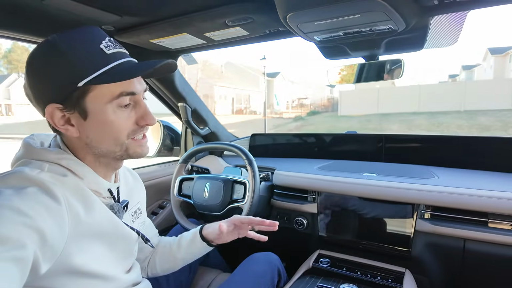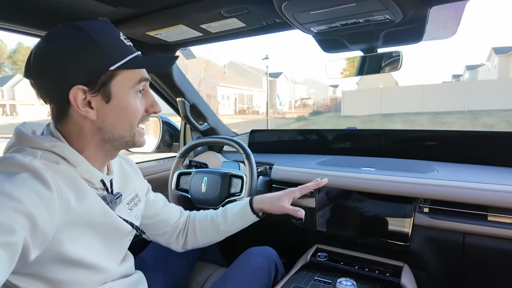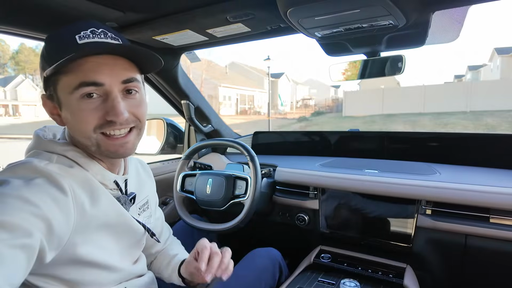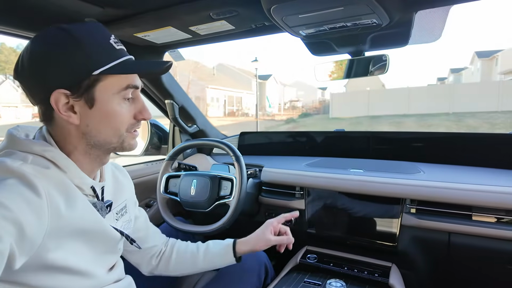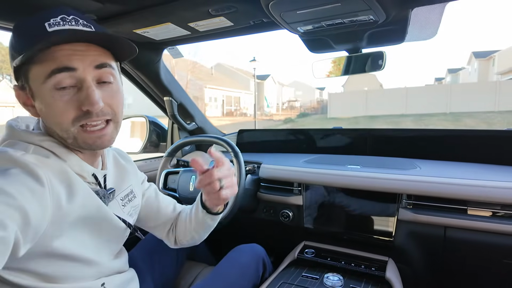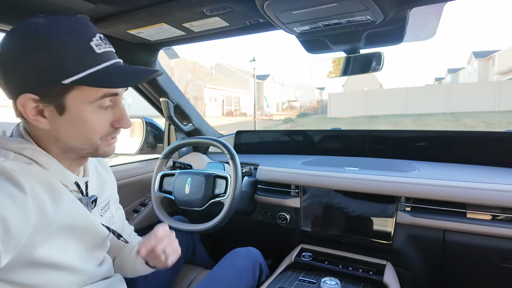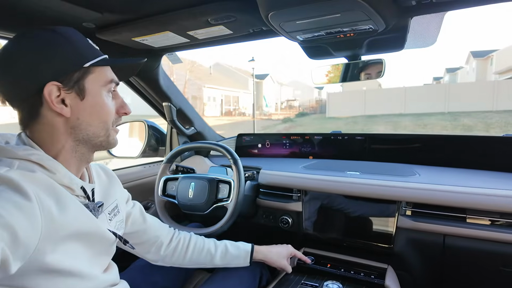In today's video we are sitting in the all-new Lincoln Navigator and we're going to take a look at the multimedia screen and screens that you get in this car. We have a 48-inch wraparound display up on the dash as well as an 11.1-inch display down here, and the rear passenger even has a small screen. So with that said, let's go ahead, fire it up.